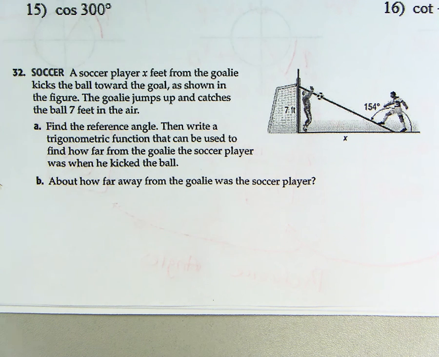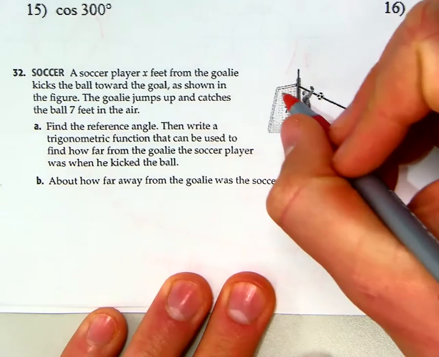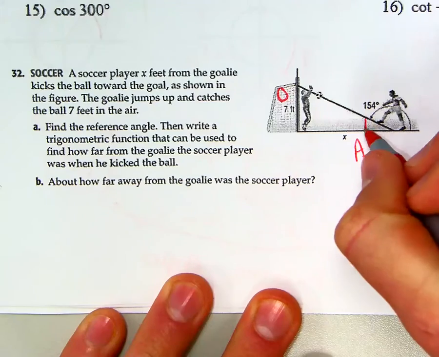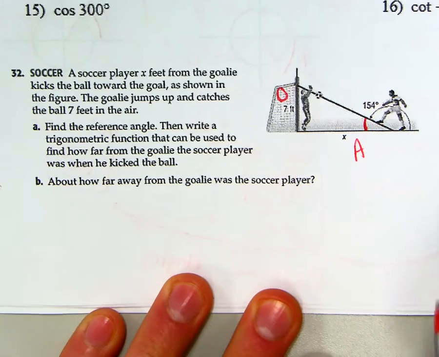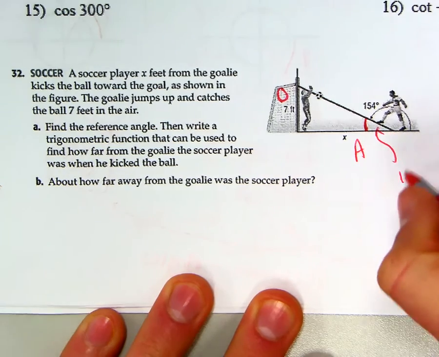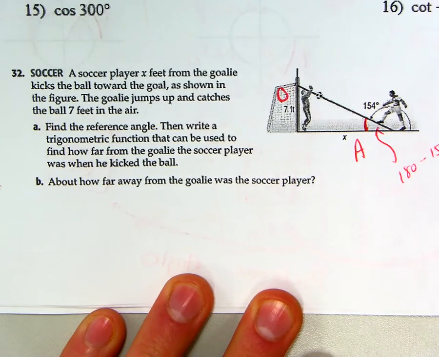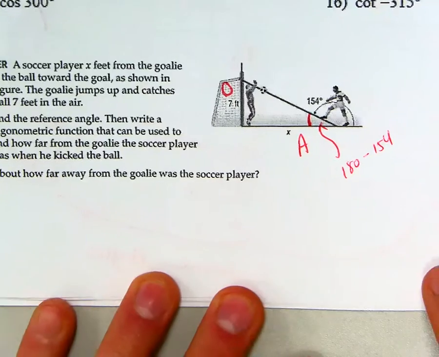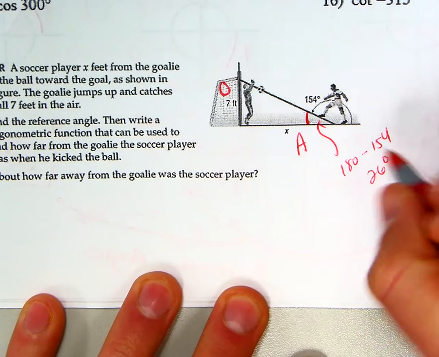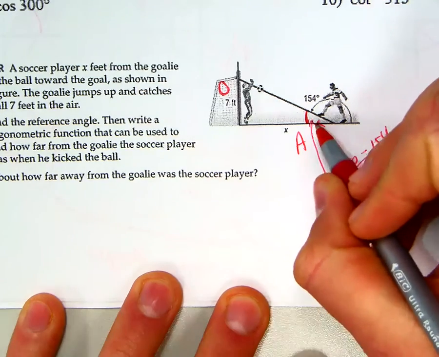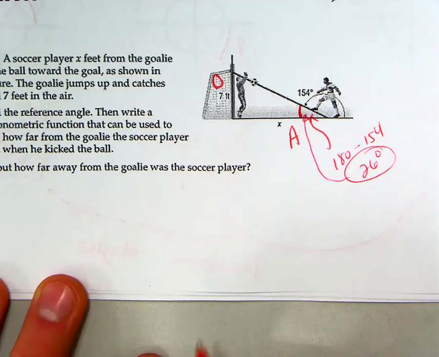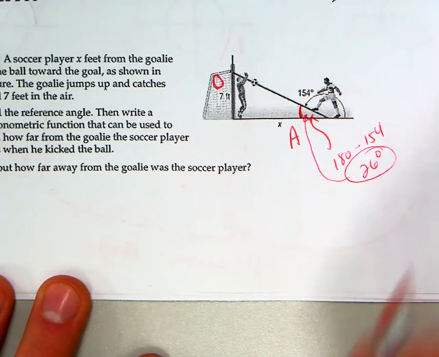All right, so here we have the 7 feet. That's our opposite. Here's our adjacent. We need to find this angle right here. That's what they're talking about for the reference angle. Well, to do that, we're going to do 180 minus 154, and that's 26 degrees. So our reference angle, the angle we're going to use, is 26 degrees. So that's answering part A.